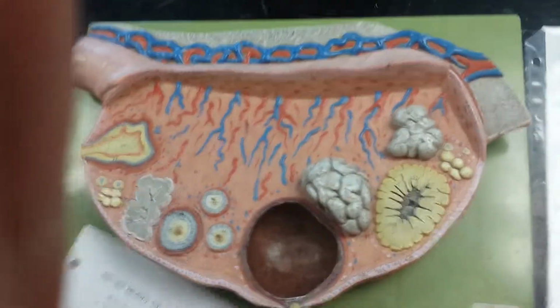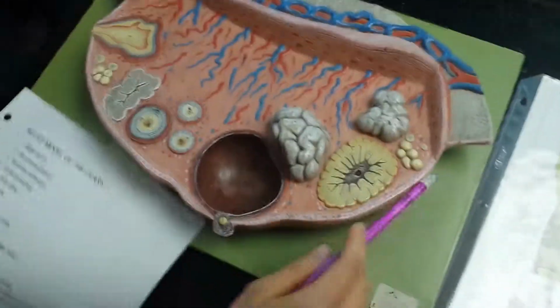Perfect. Yeah. Awesome. So yeah, these are the same.